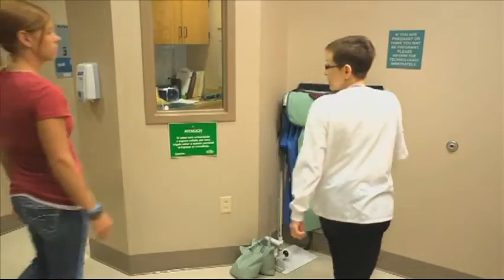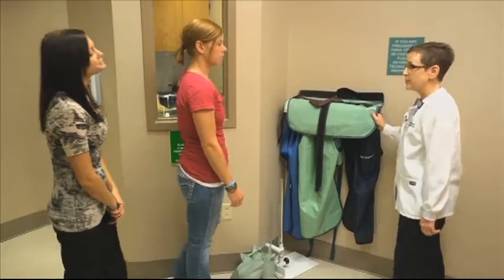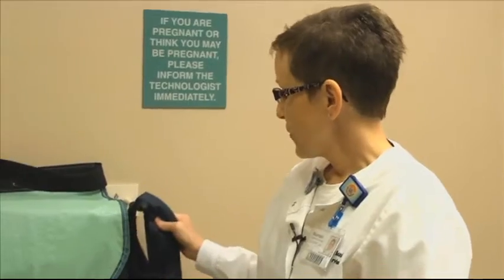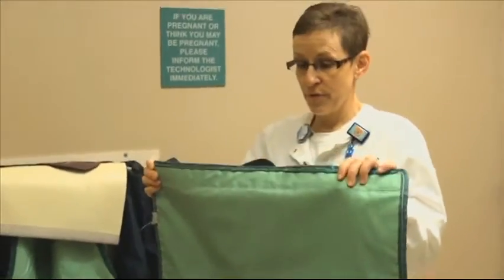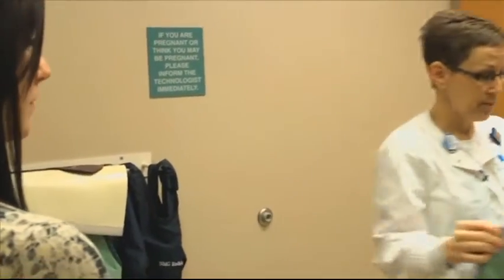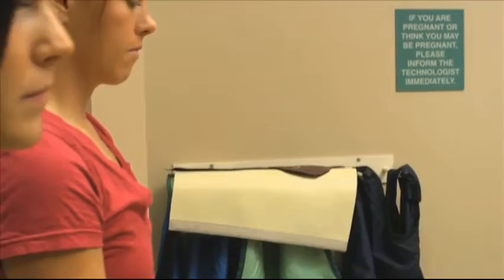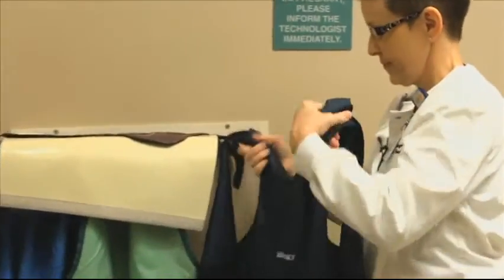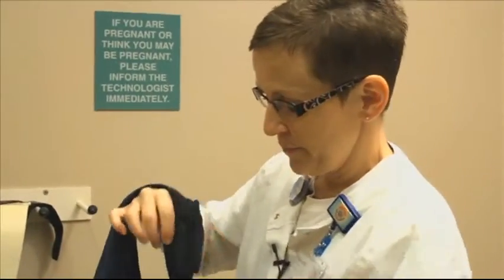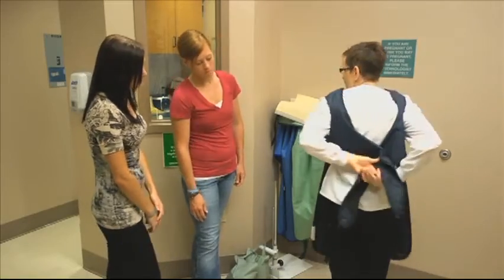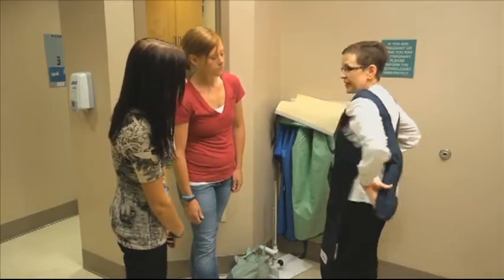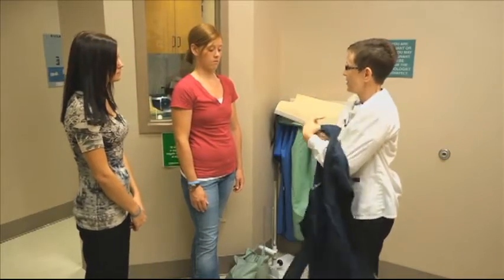Okay, sometimes we have to be in the room with the patient when we're taking an x-ray. So we have aprons that we wear. We also have a lap shield to be able to shield patients themselves. This is an apron that we wear. Just slides on from the front. And then the straps cross in back and Velcro around to the front, okay? I'm going to let you go ahead and try this on.